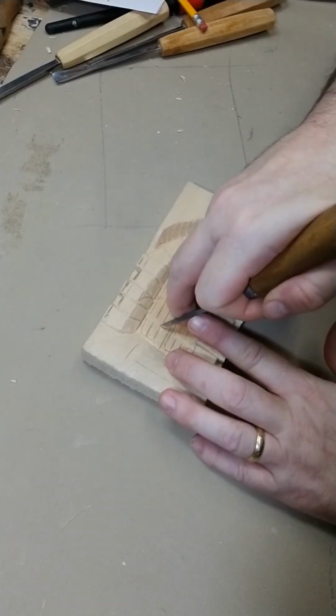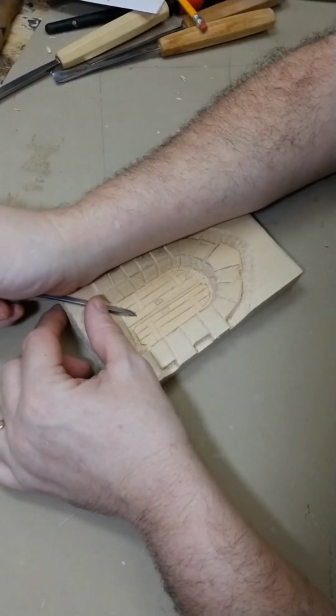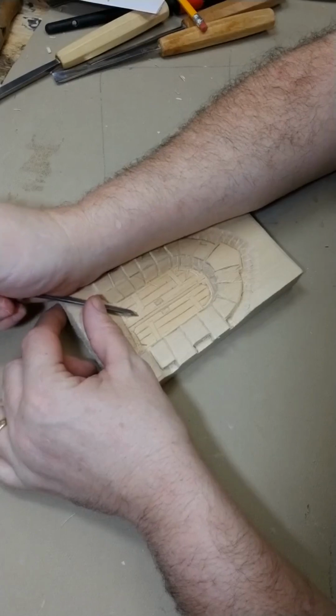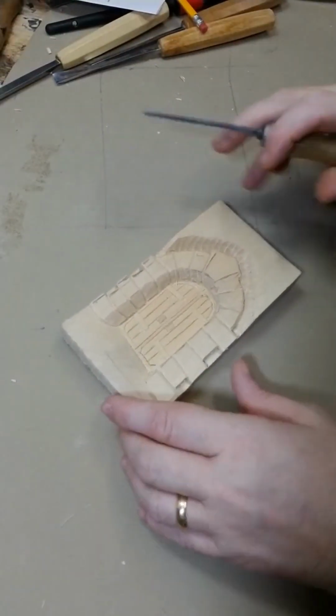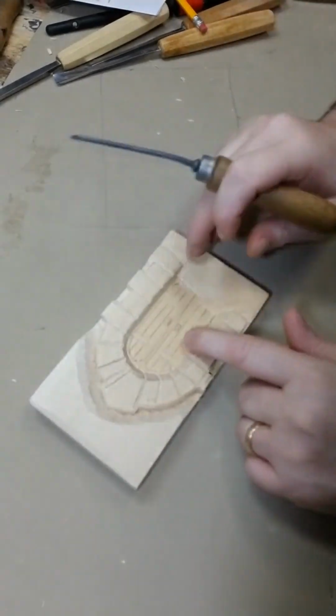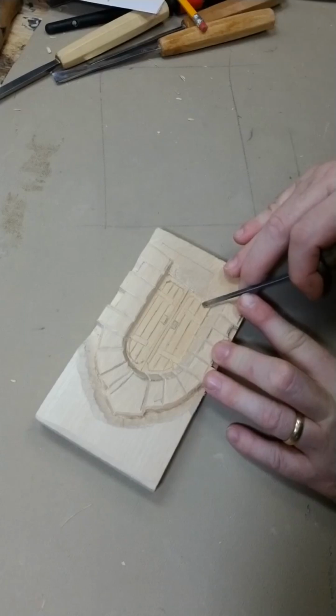See that it's slightly off right here, curtailing your ability to get that nice and pretty. Good. Now let's do the other side of this same side of the door. Take the edge off of that one.